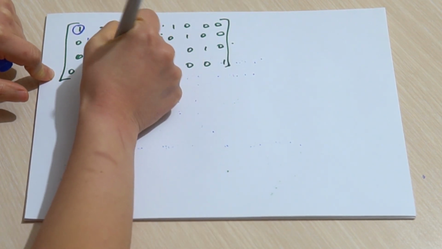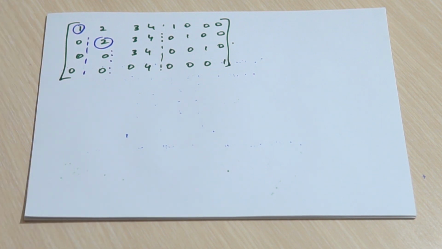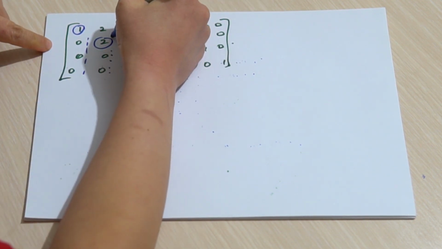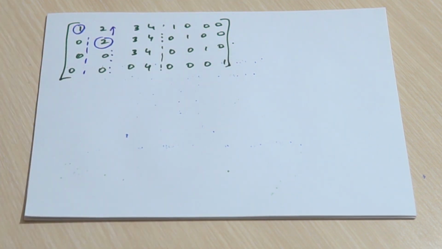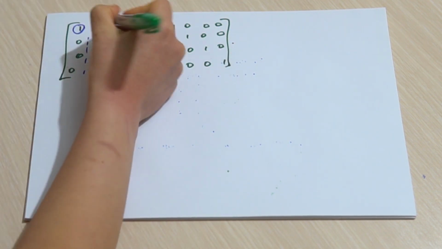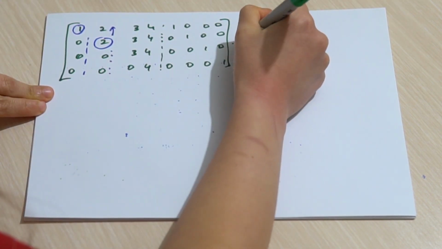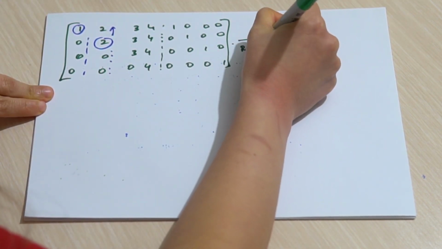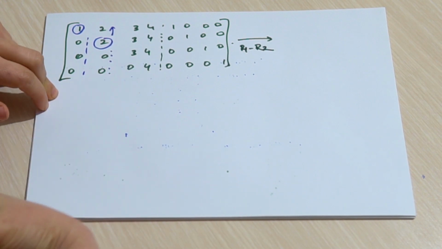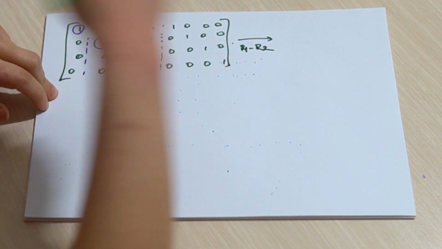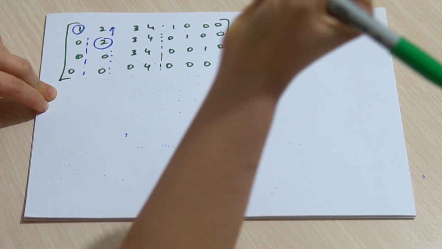There is nothing below this 1, right? But there is 2 above this 1. So we can cancel this 2 by adding minus row 2 to row 1, and this will be the new row 1.